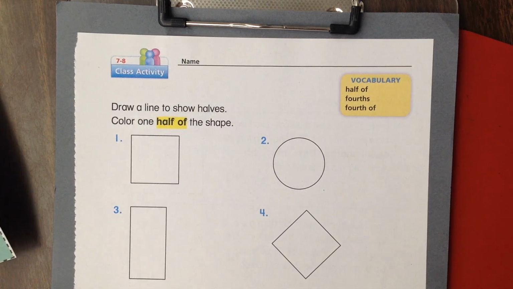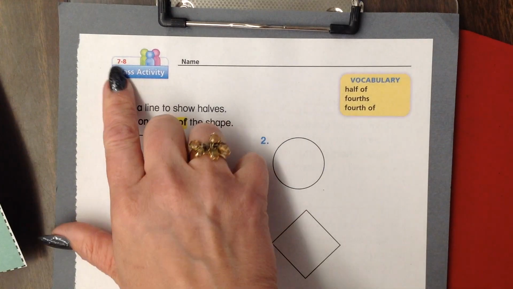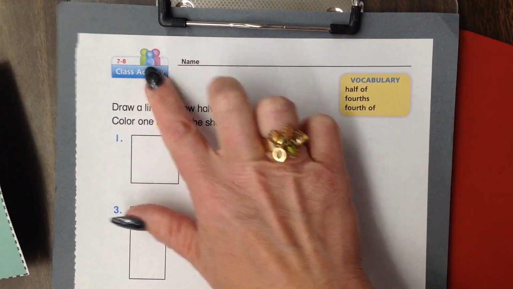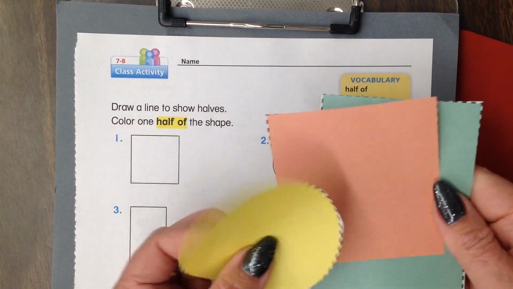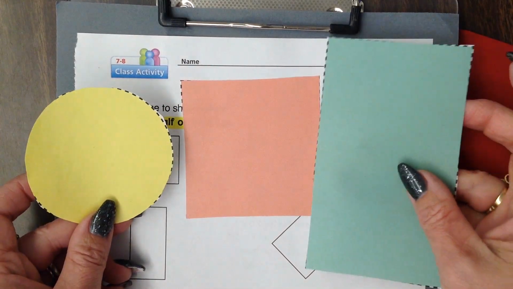All right, you should have this page torn out. It's page 223. It's for lesson 7-8. Okay, right before this page, it's page 221. Are these cutouts right here.